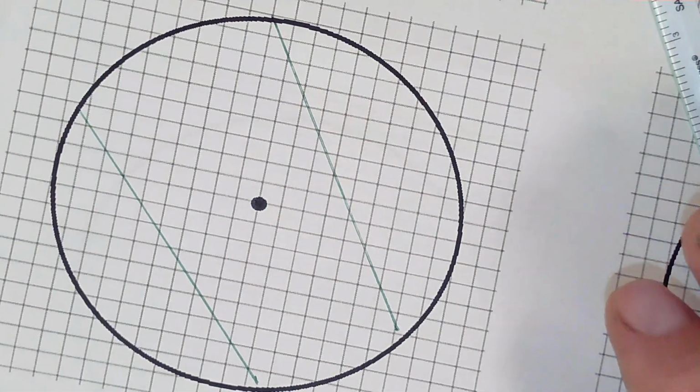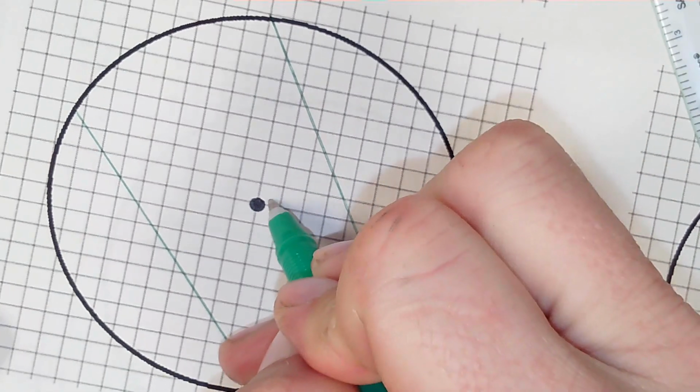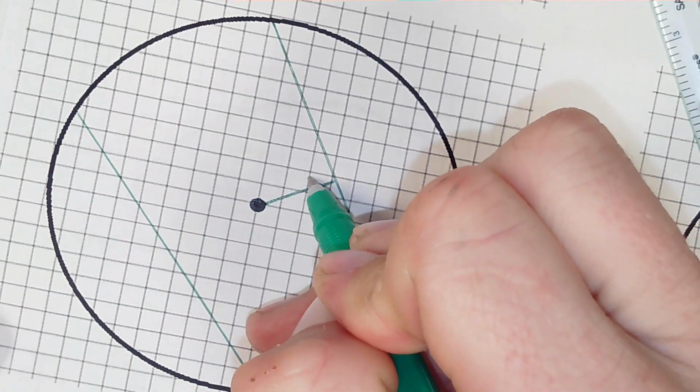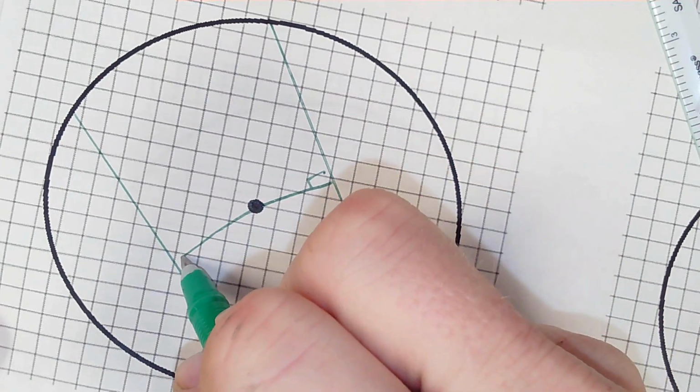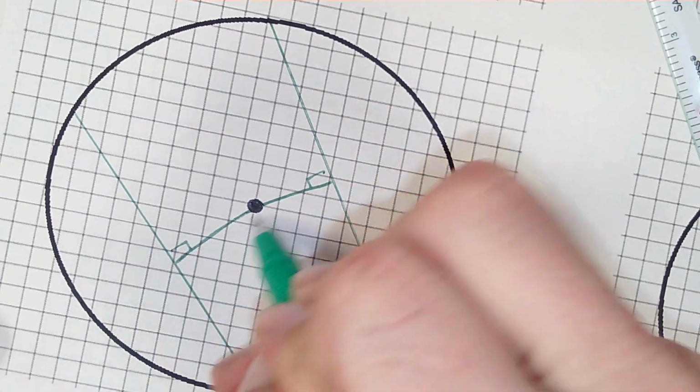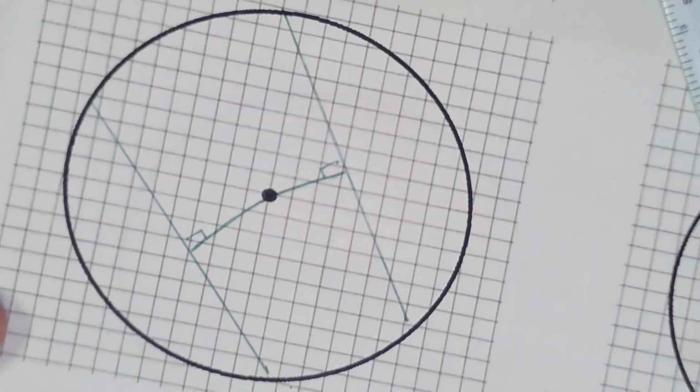That's kind of close, not really though, right? Let's just say for instance they're equidistant, okay, this distance and this distance are equal, then that means that these are congruent.